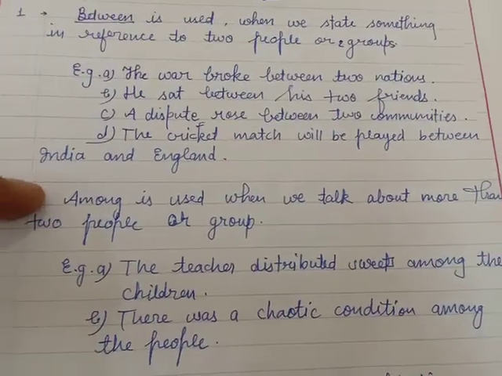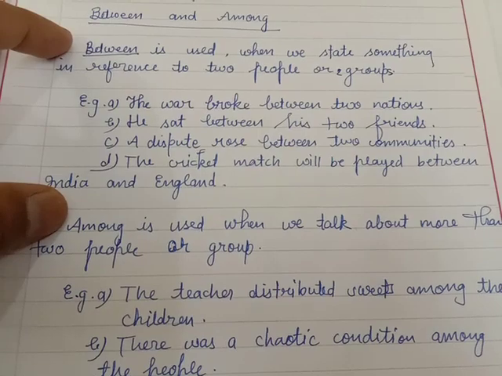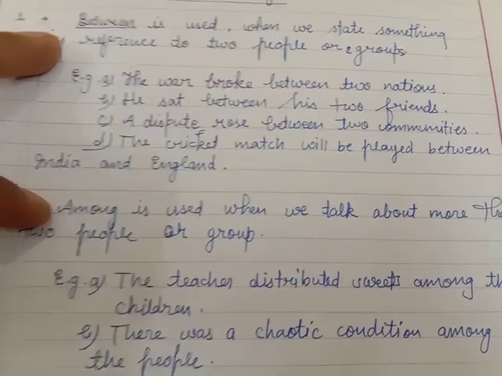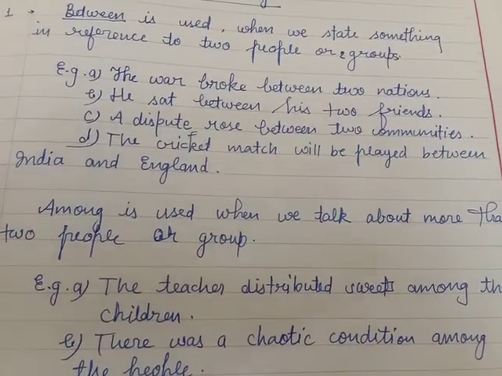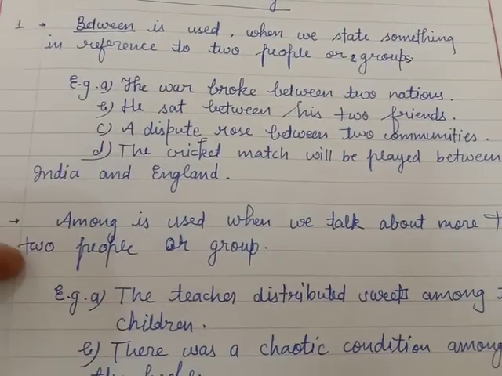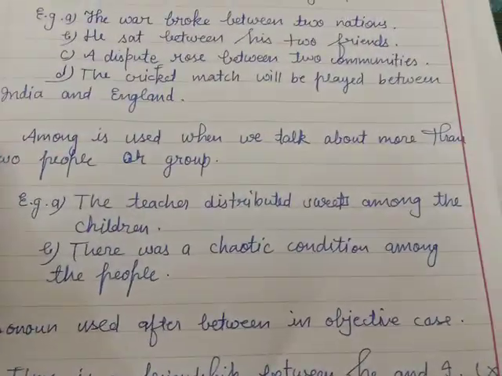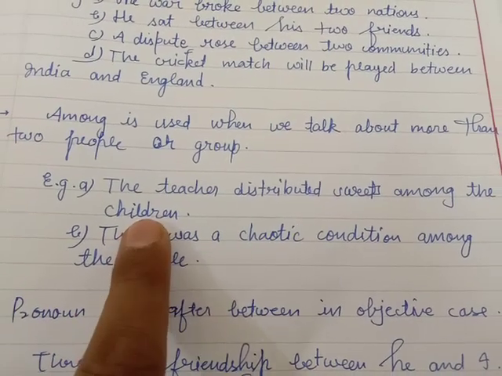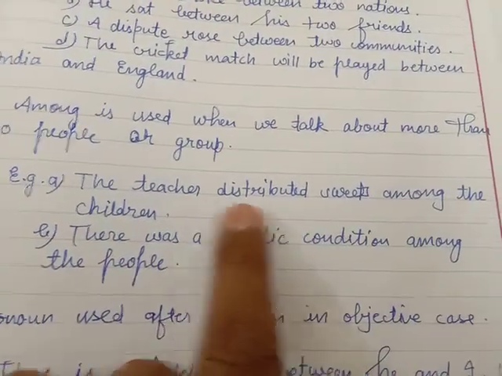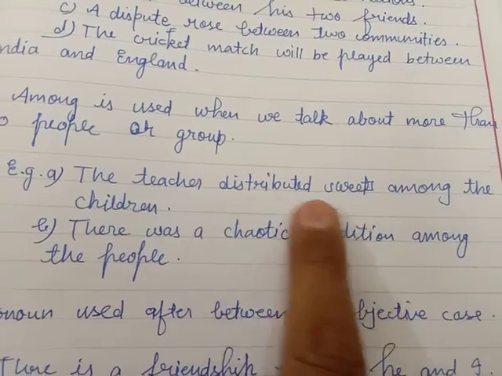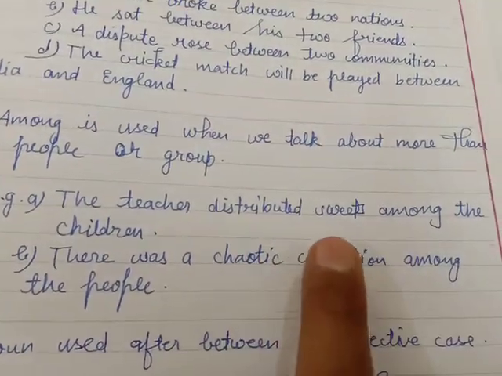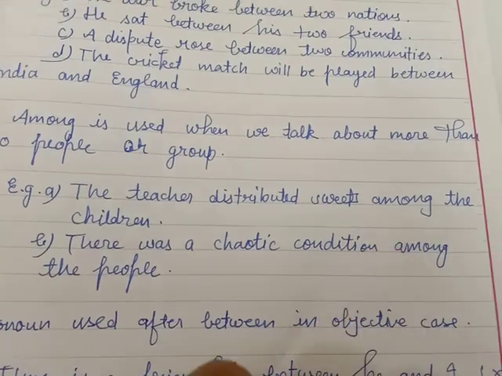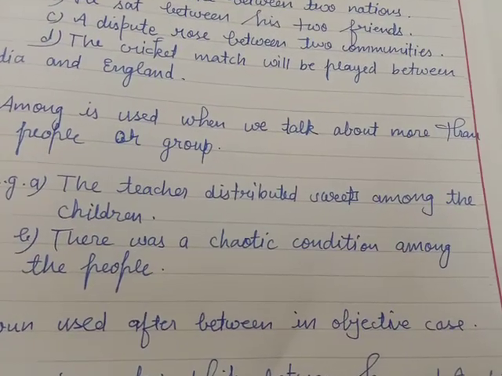The next one is among. What is the difference between between and among? Between is used for any two persons, and among is used when there are more than two persons or any group. The teacher distributed sweets among the children. Here it means more than two children, that's why we use among, not between the children, because the number of students is more than 2. It may be 3, 4, 5, 10, 20, 100, whatever.